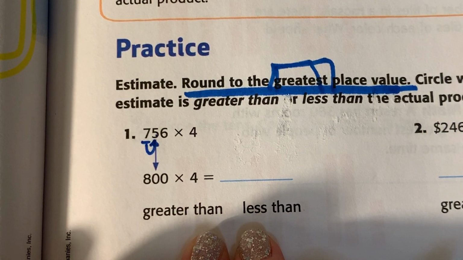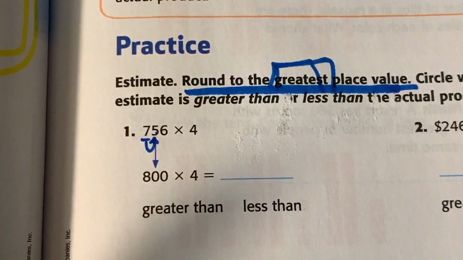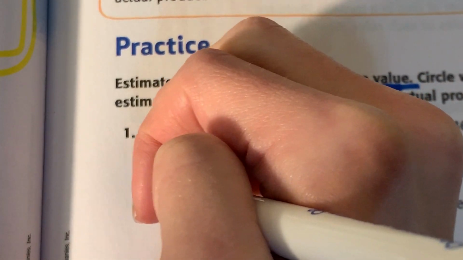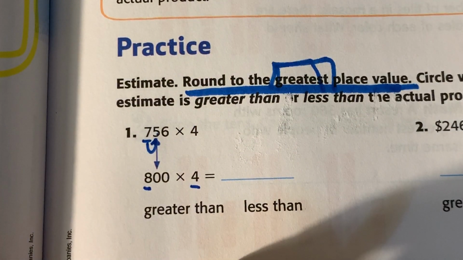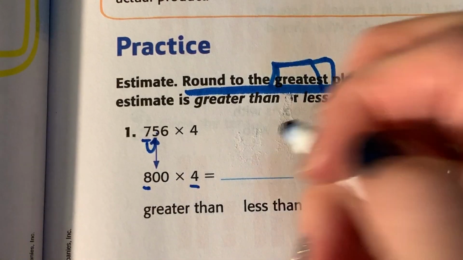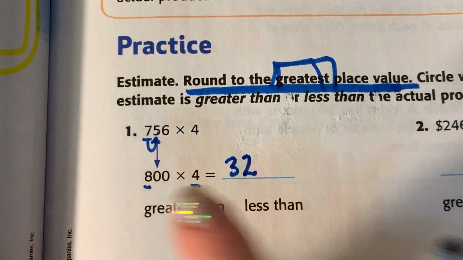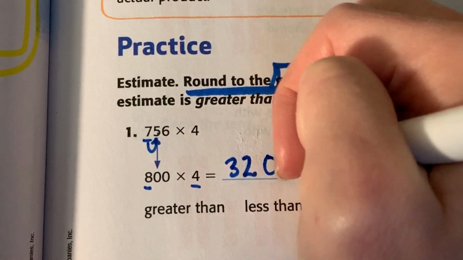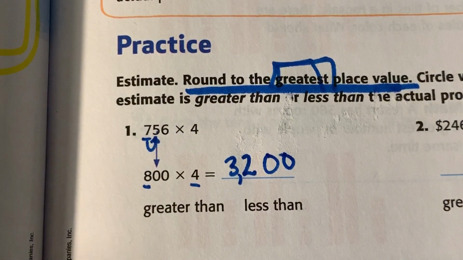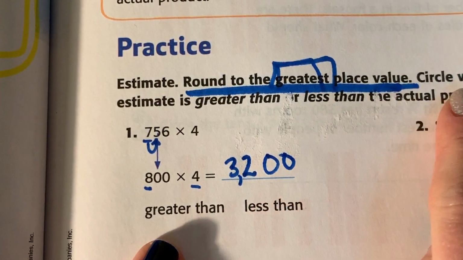Well, now they want to know what the answer is. Well, we practiced this the other day. Look for my basic fact. 8 times 4. Well, I know 8 times 4 is 32. And how many zeros did they tack on? 2. So I'm going to put 2 zeros here. Boom.